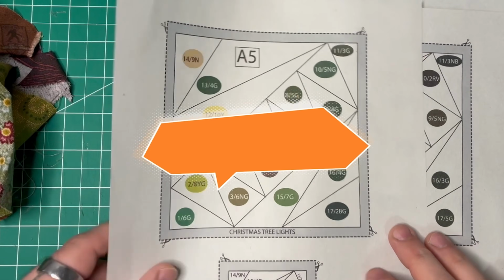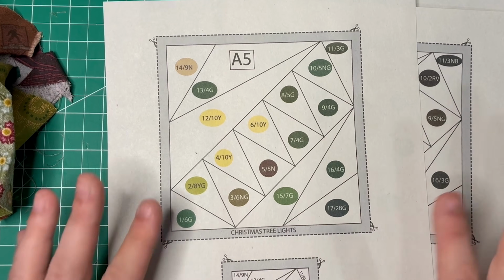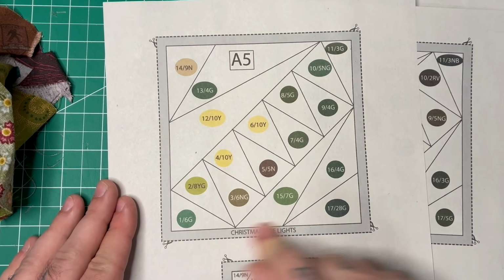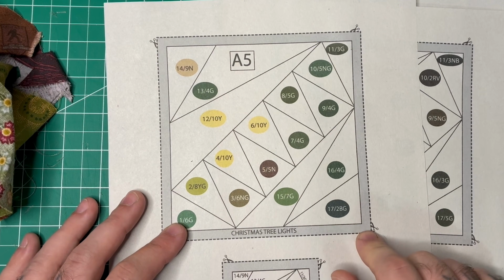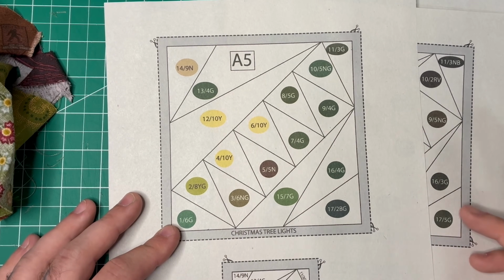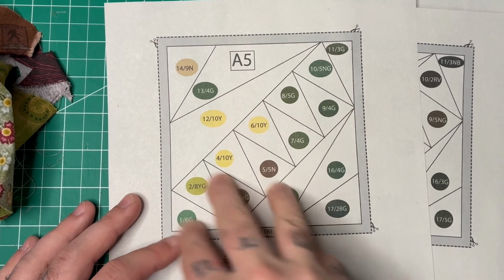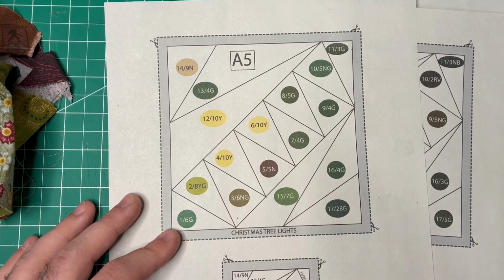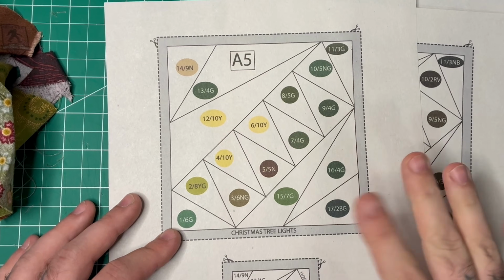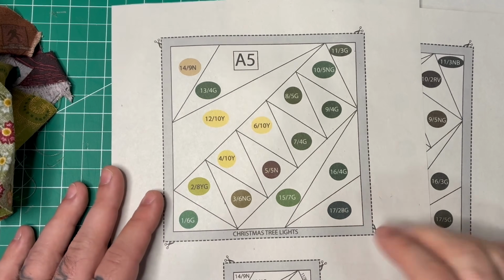So the first few weeks is going to be a little easier because all the blocks are pretty much going to be the same in the order you do them in. We know we're doing the tree and the background lights. So you could get away with some really bright and crazy colors here, whereas when we start getting into Santa's face and skin, you probably are going to want to be a little pickier about what you use.